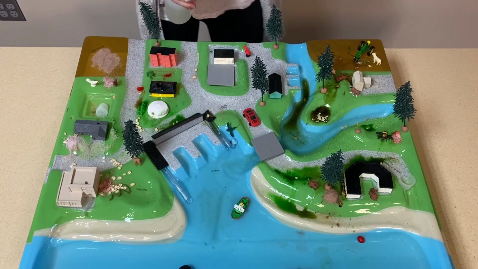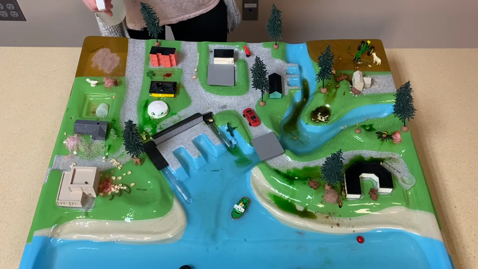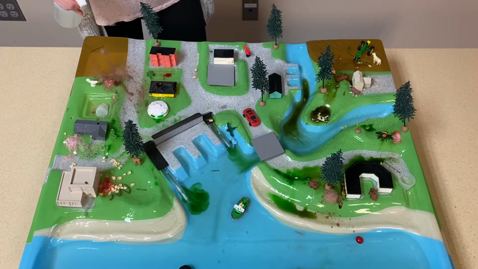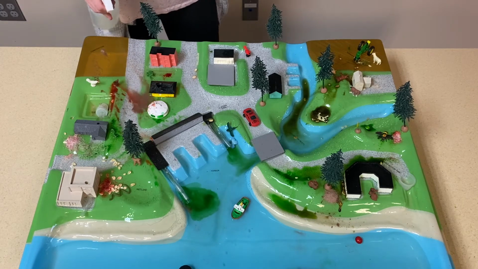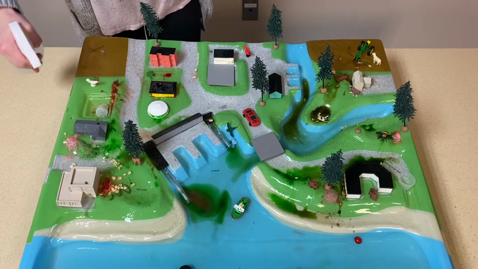We also have our storm drains here, and those are going to take the pollution off the roadways and into a water body untreated. So they're not going to go through that wastewater treatment plant that we have on our model.